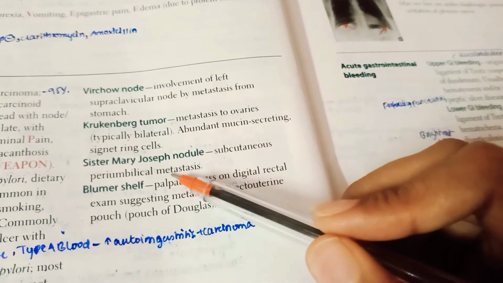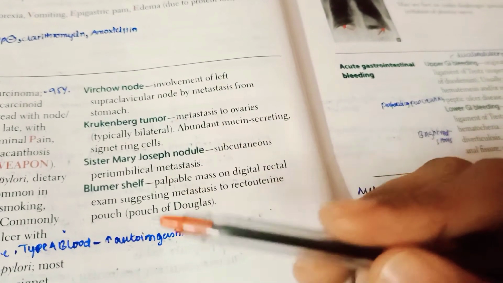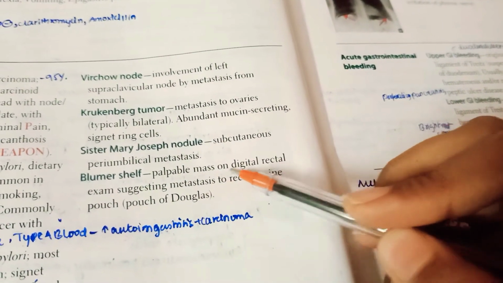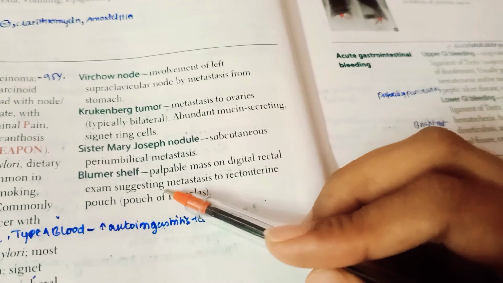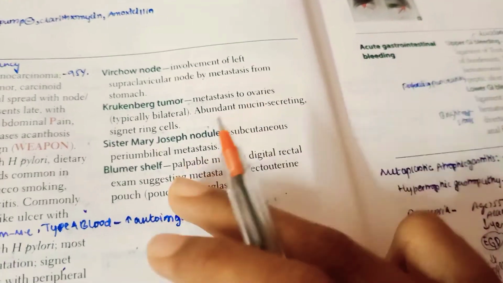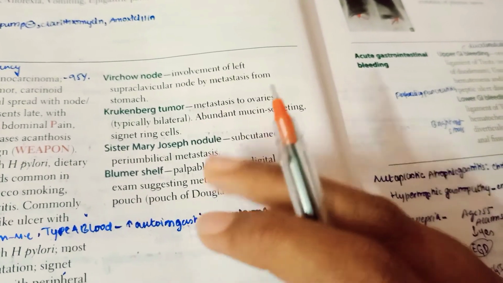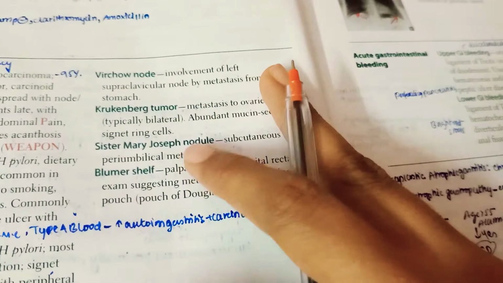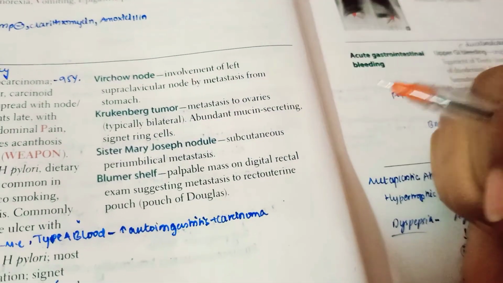Sister Mary Joseph nodule is subcutaneous periumbilical metastasis. Blumer shelf is a palpable mass on digital rectal examination suggesting metastasis to rectouterine pouch, that is pouch of Douglas. So Blumer shelf will be in pouch of Douglas, Sister Mary Joseph will be periumbilical, Krukenberg will be to both ovaries, Virchow node will be supraclavicular node.